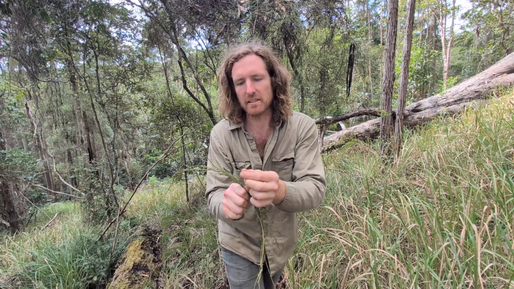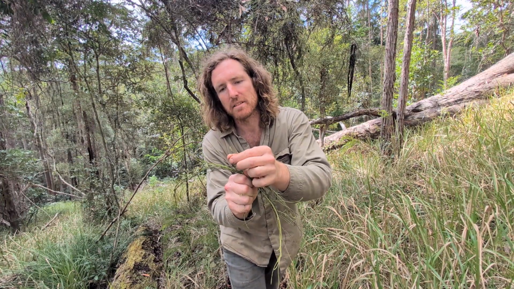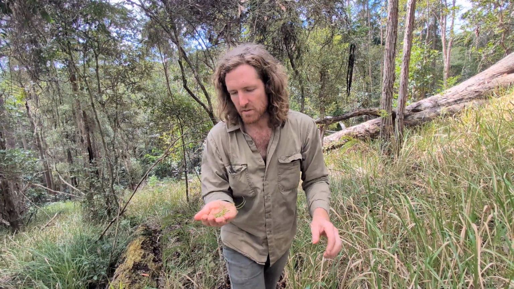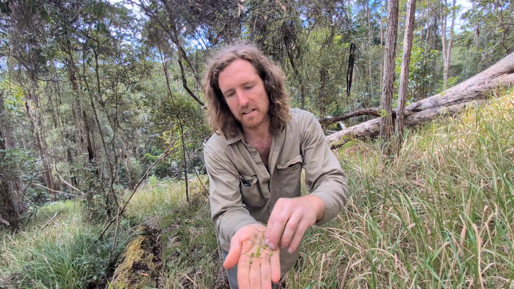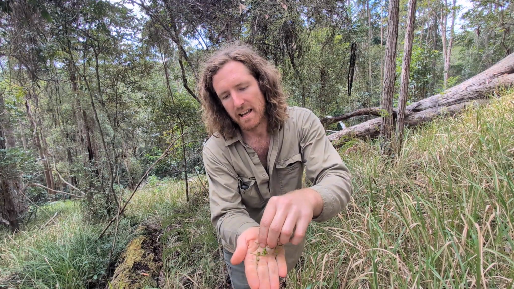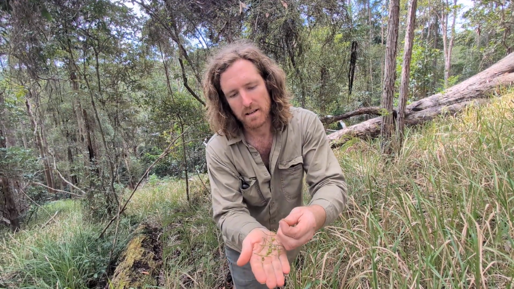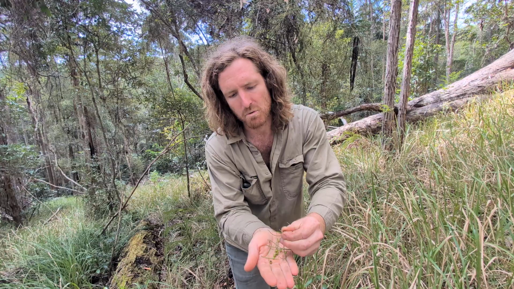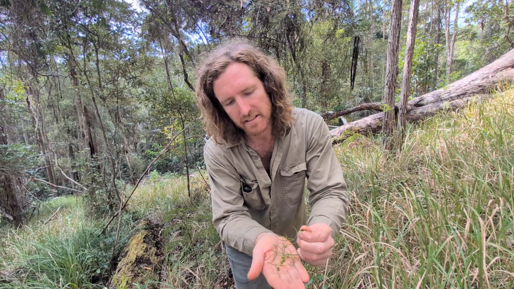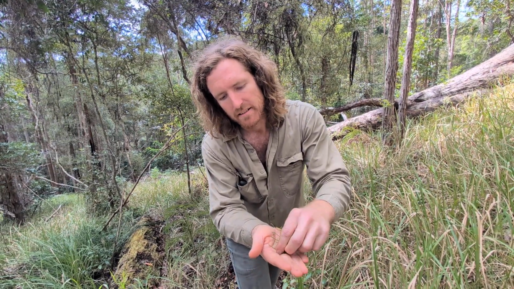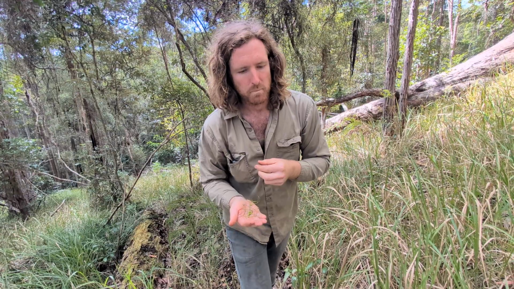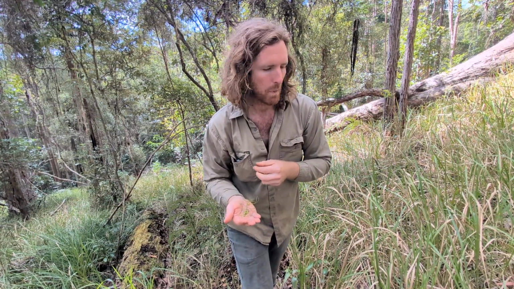It gets really tiny little indescript flowers, and also the fruit on it are sort of like these green little baubles, and they are edible. They go a bit more white, and inside is a single seed. So yeah, they're not fantastic, but they're not that bad.